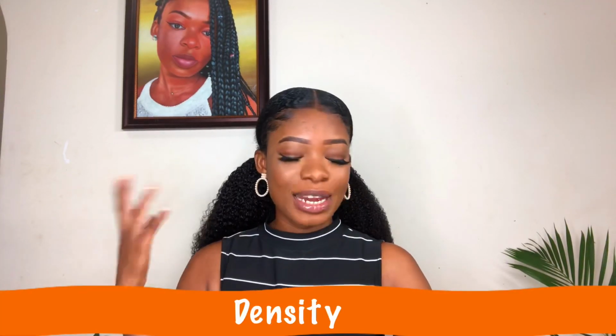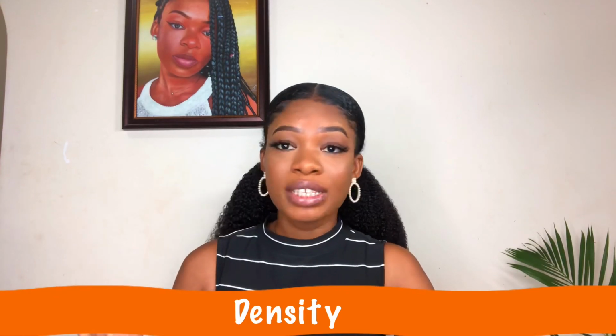Okay, so the next one is density. That is the number of individual strands per square inch. So it's measured per square inch. You get it? With that, we have the thin, or low density, the medium or average density, and the thick, dense density.